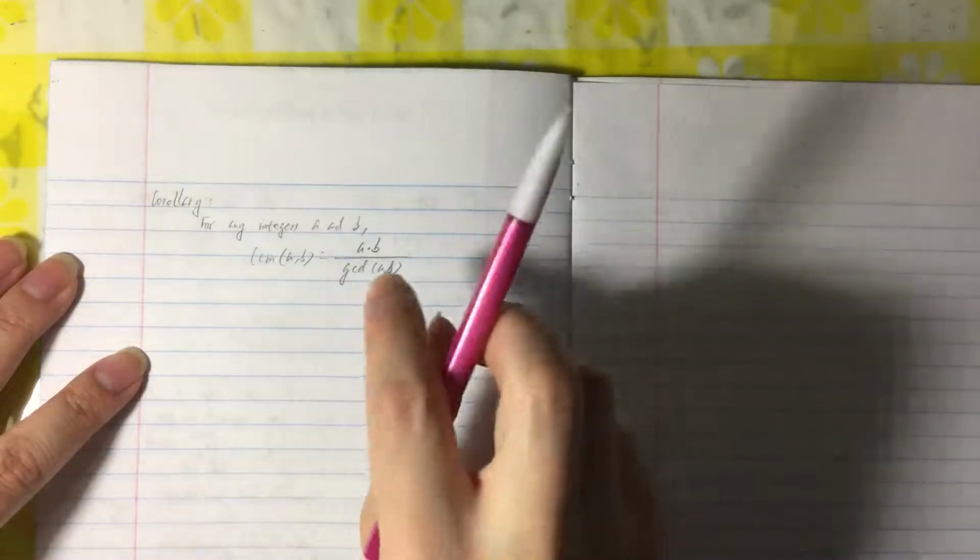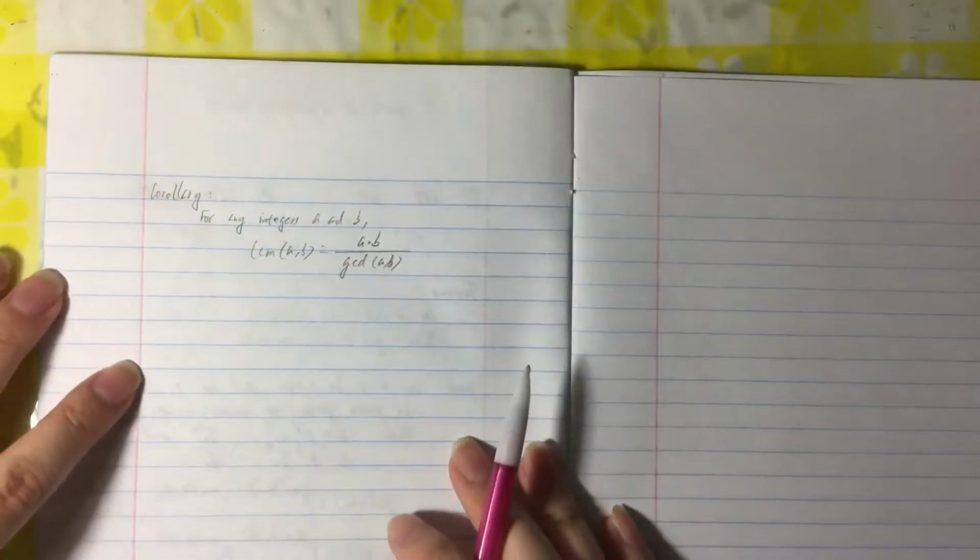Based on the previous theorem, because the GCD of a and b times the LCM of a and b is equal to a times b, in order to find the LCM of a and b, I take a times b divided by the GCD of a and b. That's a corollary of the previous theorem. Sometimes, if we know the GCD of a and b, we can use this formula to find the LCM of a and b. Next, let me show you a different theorem.